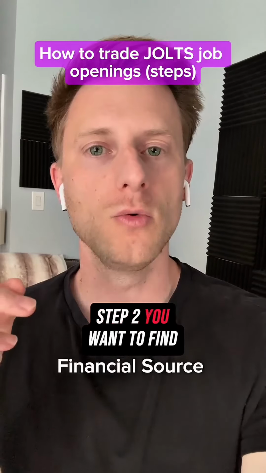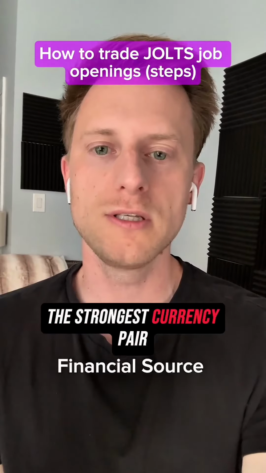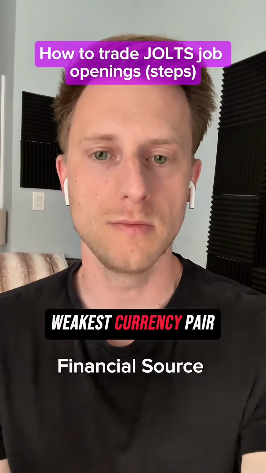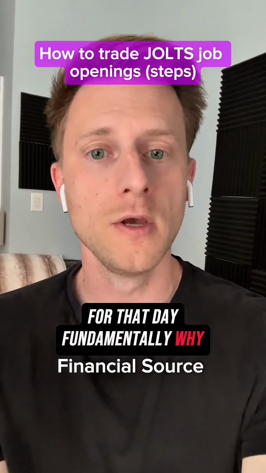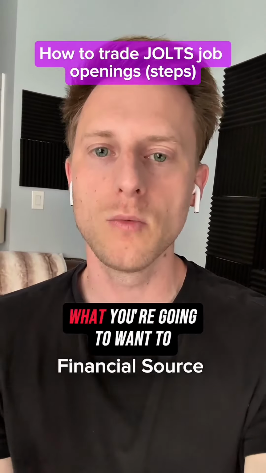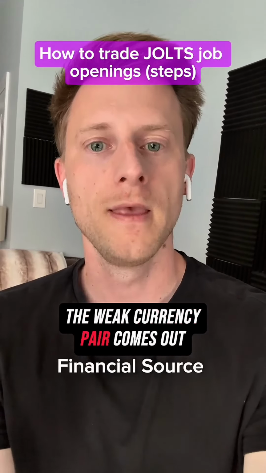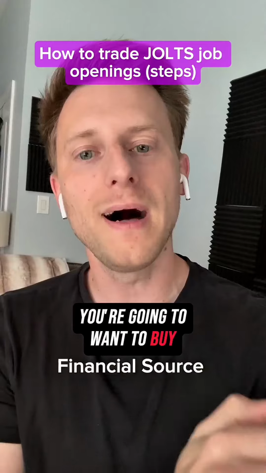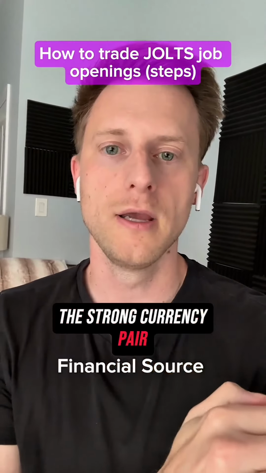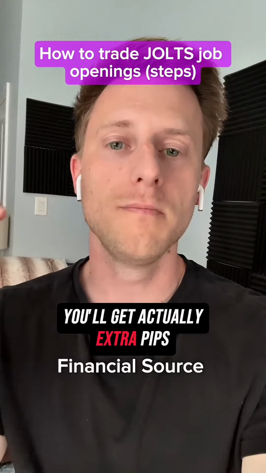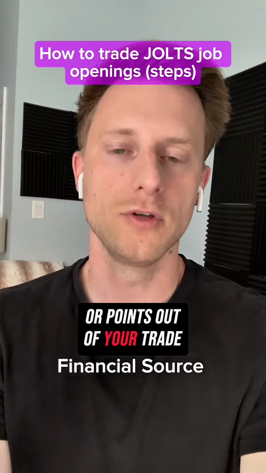Step two, you want to find the strongest currency pair for that day, fundamentally, and you want to find the weakest currency pair for that day, fundamentally. Why? Because if the print comes out weak, you're going to want to short the weak currency pair. If it comes out strong, you're going to want to buy the strong currency pair. And by pairing those things together, you'll actually get extra pips or points out of your trade.